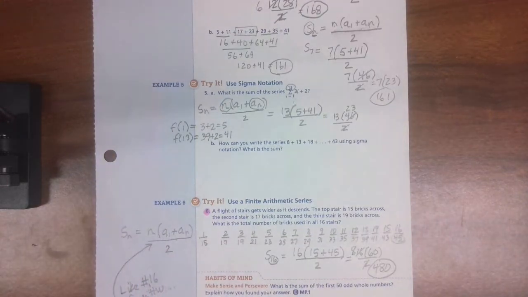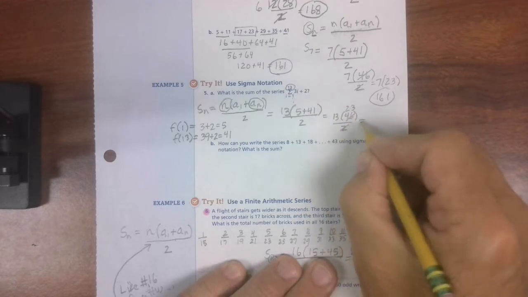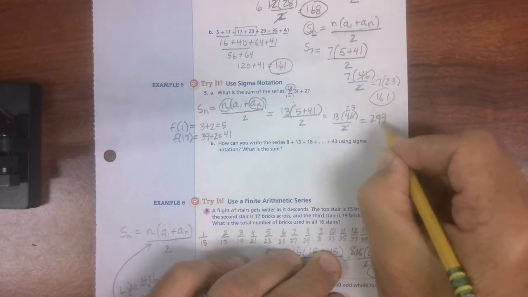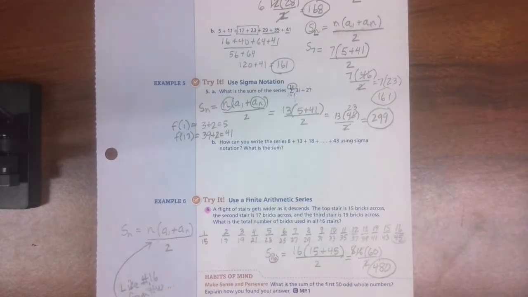Pause. And that is, I had to get a calculator, 299. I didn't want to screw that up and waste your time. I'm going to hit pause one more time, get a couple more problems out.